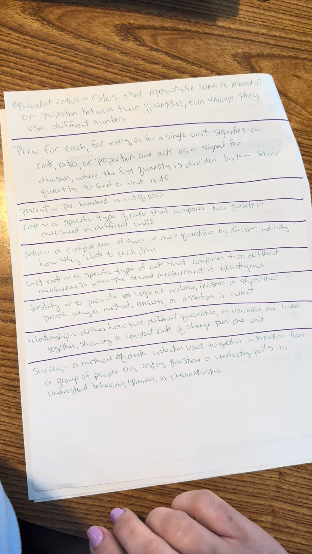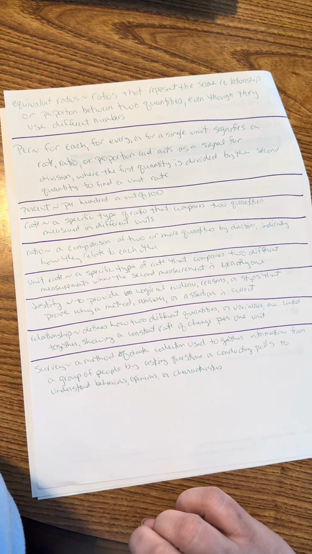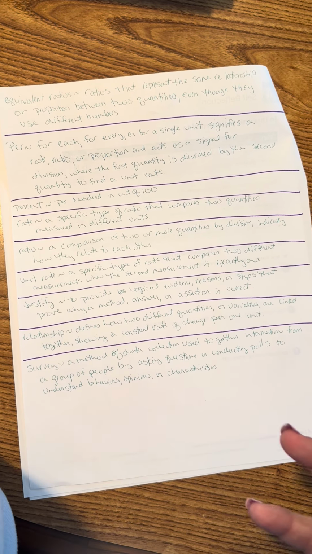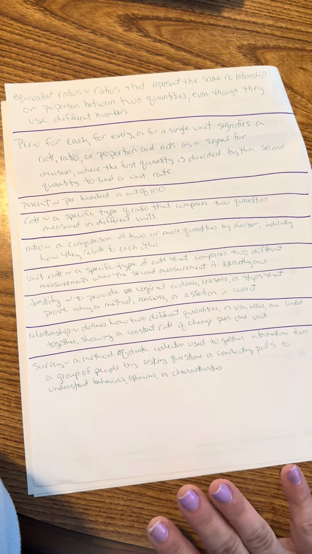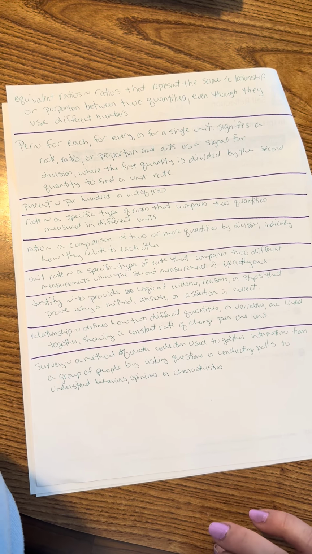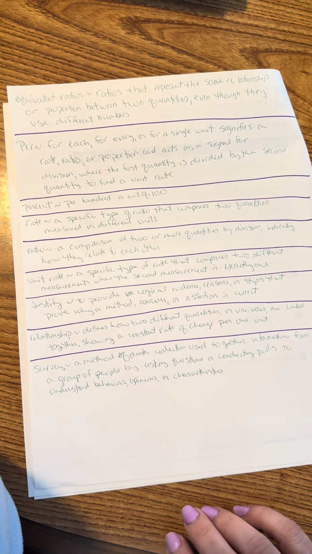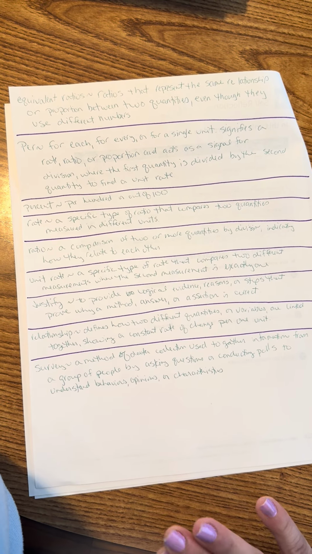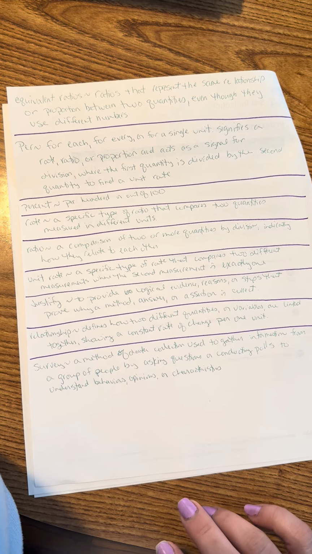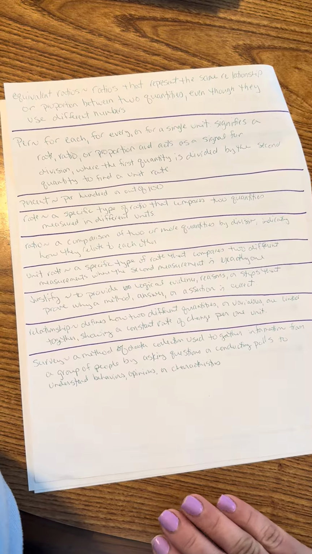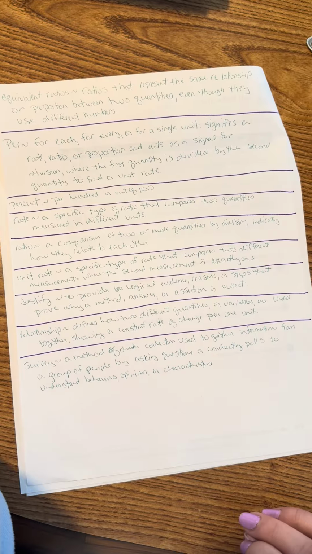Equivalent ratios are ratios that represent the same relationship or proportion between two quantities, even though they use different numbers. So they look the same, they look different, but they are the same. Per, another way of saying that is for each, for every, or for a single unit. It signifies a rate, ratio, or proportion, and acts as a signal for division, where the first quantity is divided by the second quantity to find your unit rate.